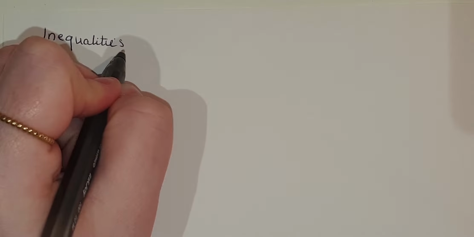Okay, so we're going to go through the main parts of inequalities and how they work and how to do them. The basic part of inequalities that you need to know is that they are just like algebra, or solving equations.